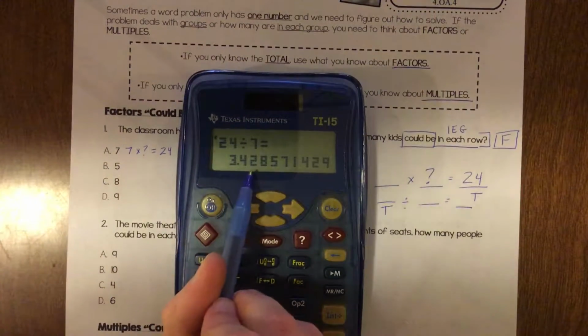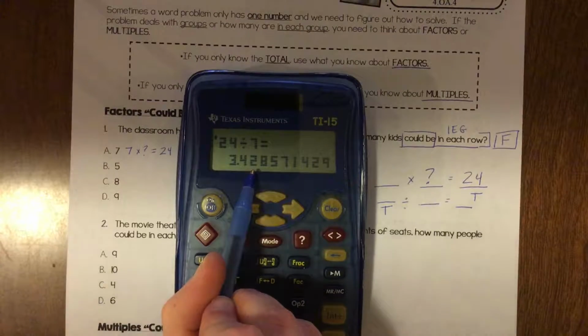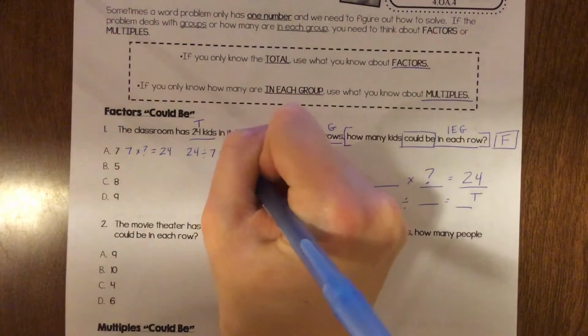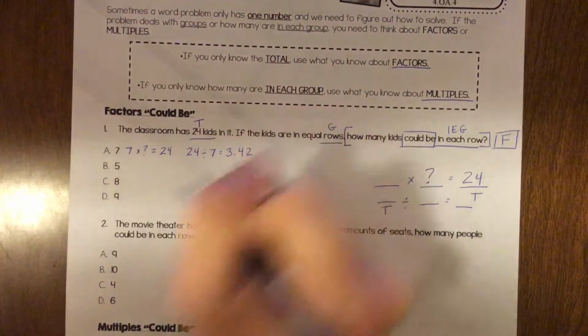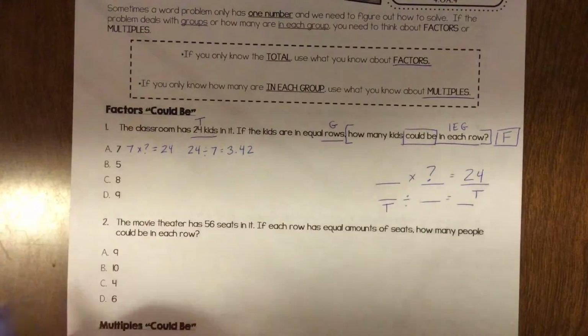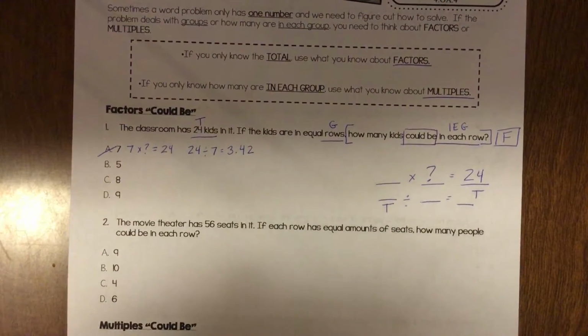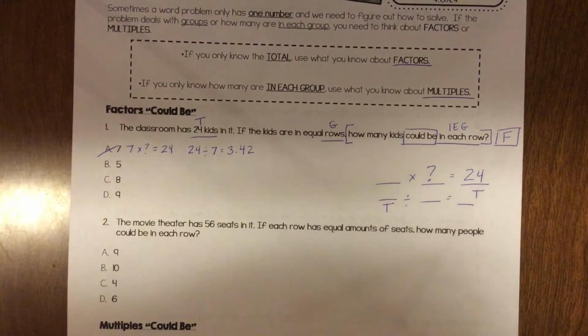I only need the first 2 decimals to know it's a decimal and not a whole number. So I'll cut it off at the 2 and put 3.42. Since that's not a whole number, I know A isn't going to work. So I'm going to cross it out and keep on testing.